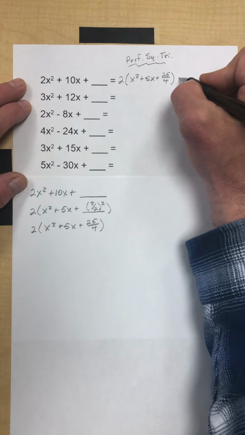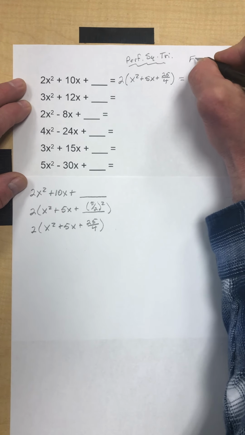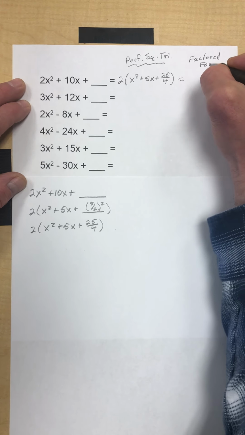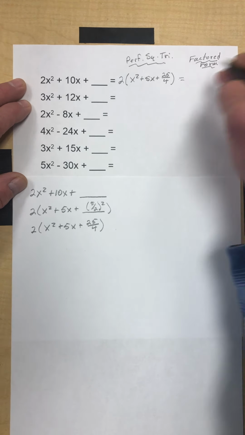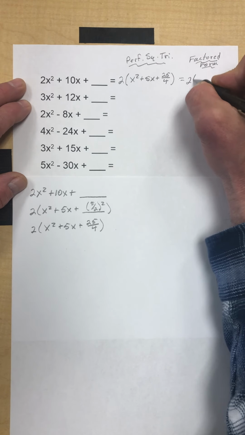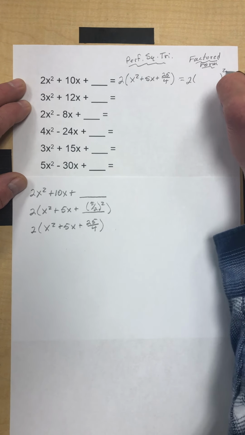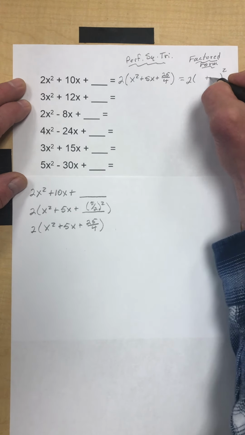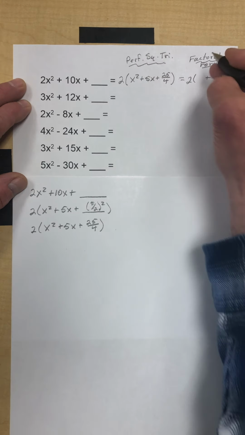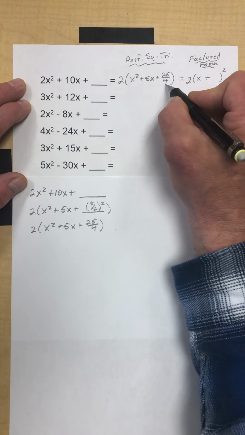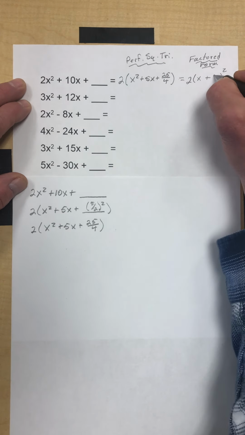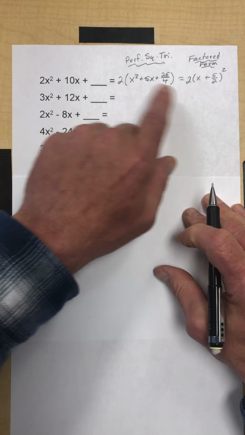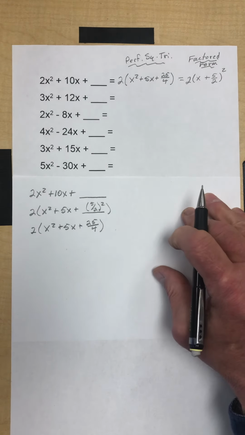And then I want to factor that. So I want to go to my factored form, which you'll have to do on the quiz. So I have that 2 out front. Every perfect square trinomial factors into the square of a binomial. Bring the sign of the linear term over. The square root of x squared is x, and the square root of 25/4 is 5/2. So I've got my perfect square trinomial here, and I've got my factored form of my perfect square trinomial.